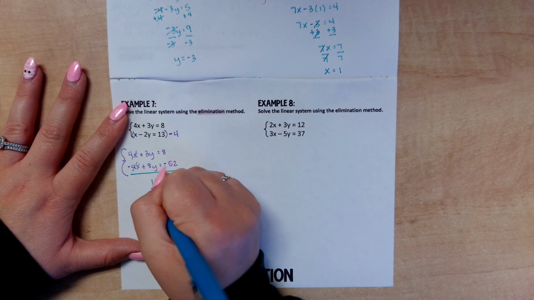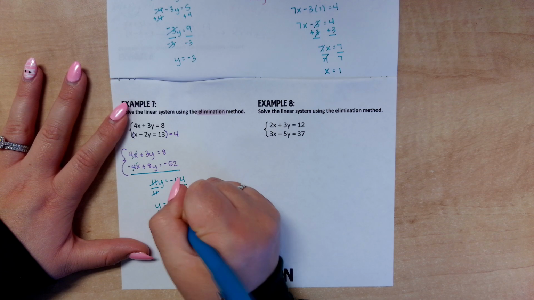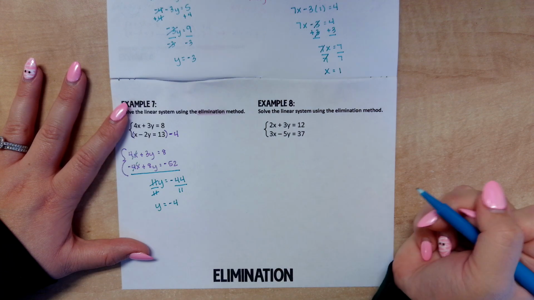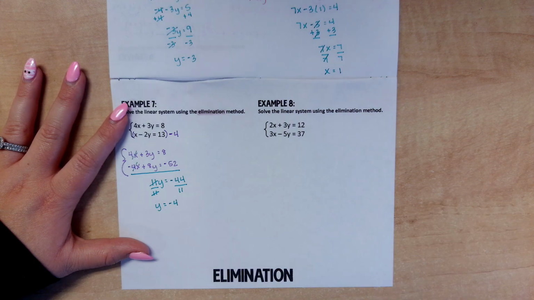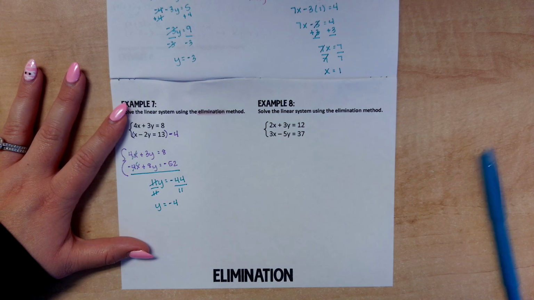Divide. All these steps. I think it's so fun. Algebra to me is like a puzzle. I'm like, man, how am I going to make these puzzle pieces fit? Look at us. We got our y. We got our y as -4. I challenge you to find the x.